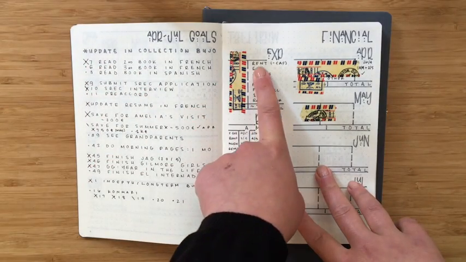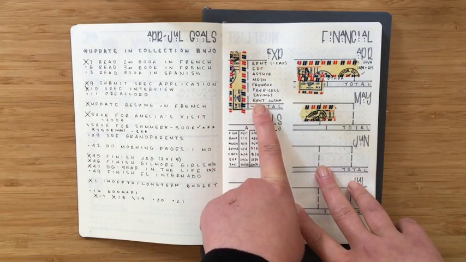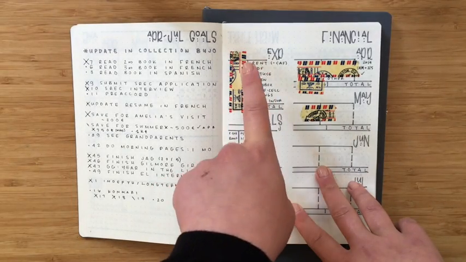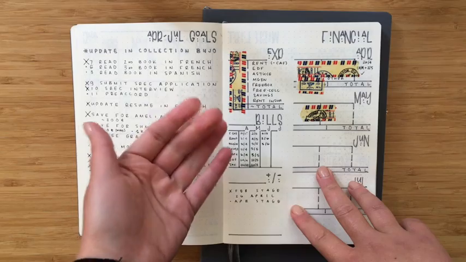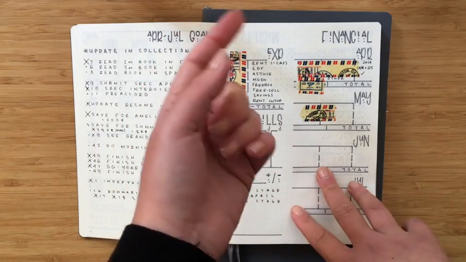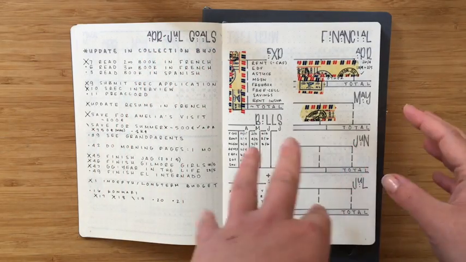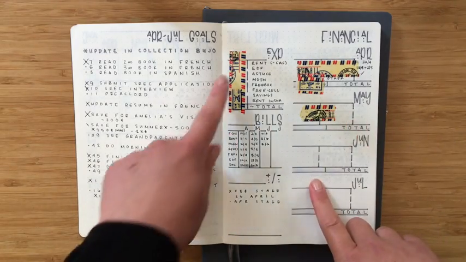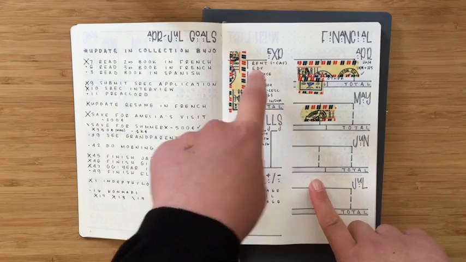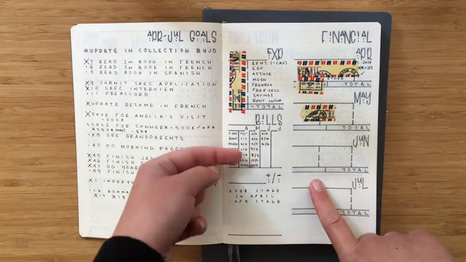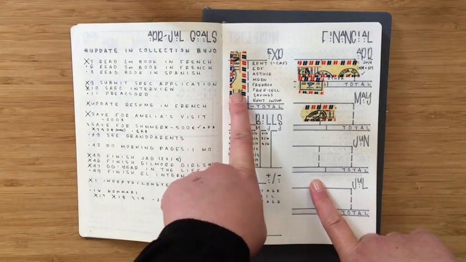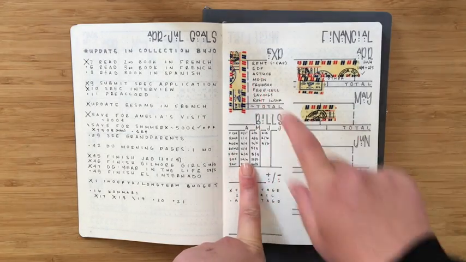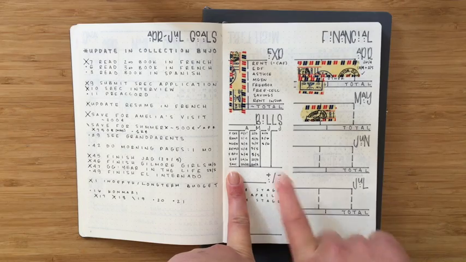So I have all of my main expenses that come out every single month. The only thing that is not on here is groceries, which are obviously a fairly large expense, and I have incorporated that into the budget that I have in my home bullet journal. So you'll see that. But these are things that are direct withdrawal from my account. You'll see that these expenses also match up with my bills, with the exception of this one.